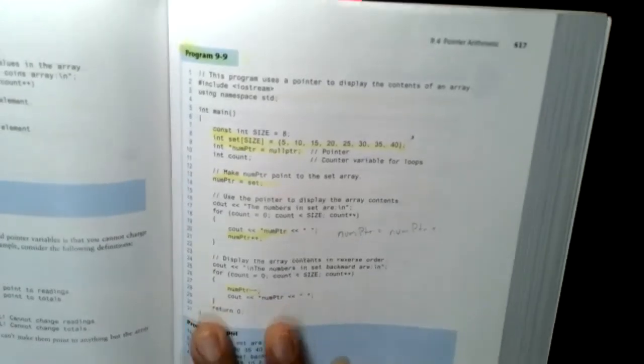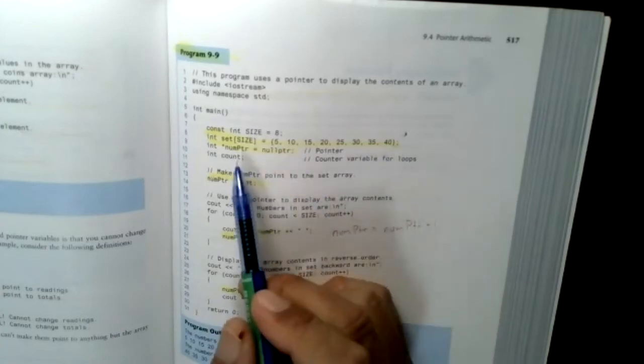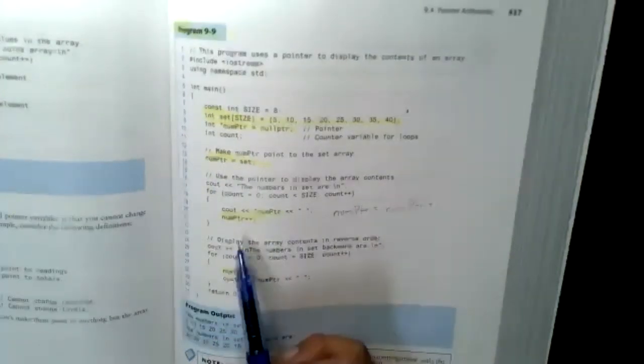And the last code listing I want to talk about is the one you see in front of you, code listing 9.9. I create an array in line 8. I have a pointer that's going to point to an int. I come in and I assign my array name over. Num pointer gets the address, good. And what's going on here? What's going on in line 20 and 21?